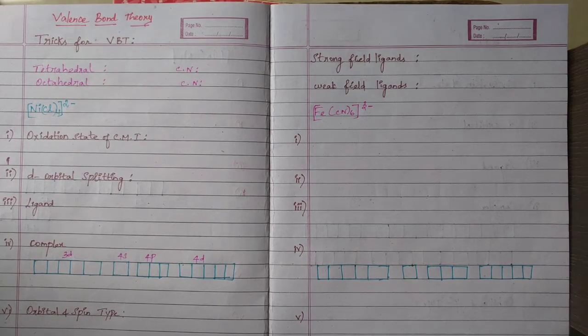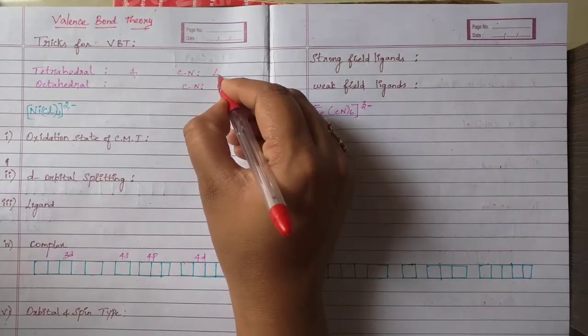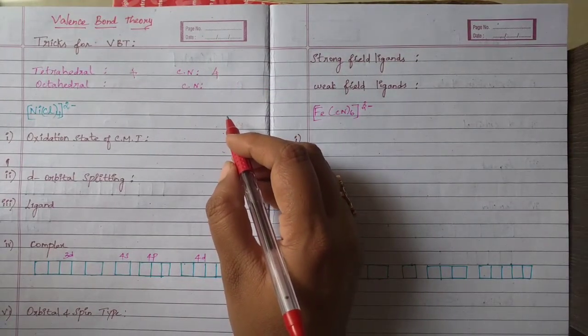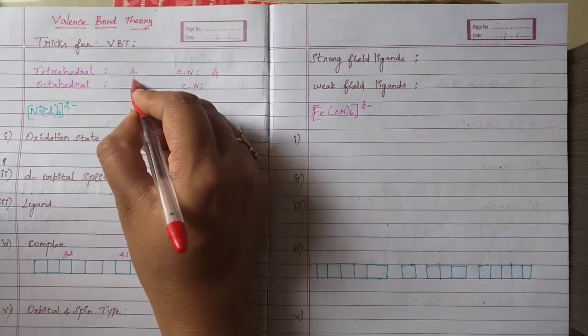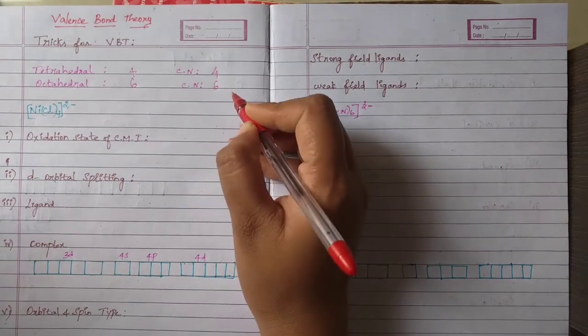Tetrahedral means, tetra means 4. So its coordination number is 4. For tetrahedral complexes, coordination number is 4. Octa means 6. In organic chemistry, octa represents 6. So the coordination number for these complexes is 6.